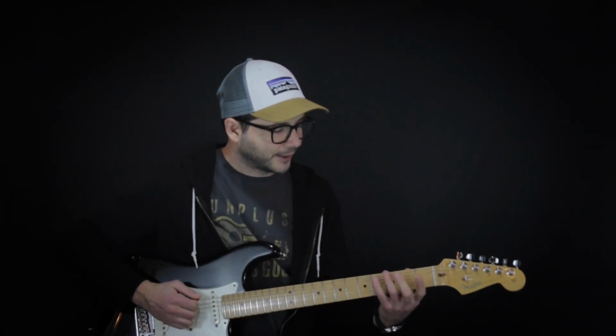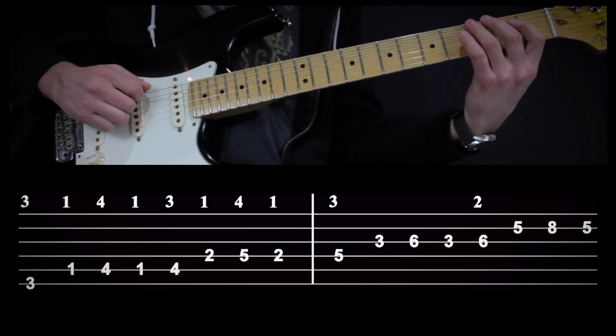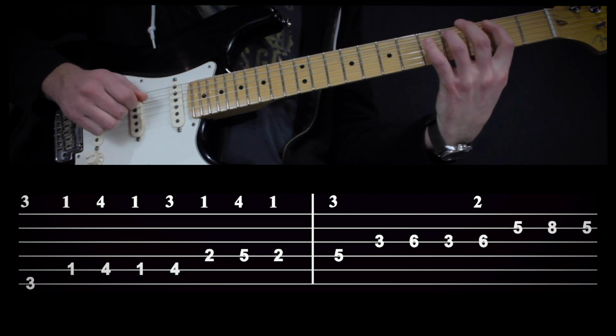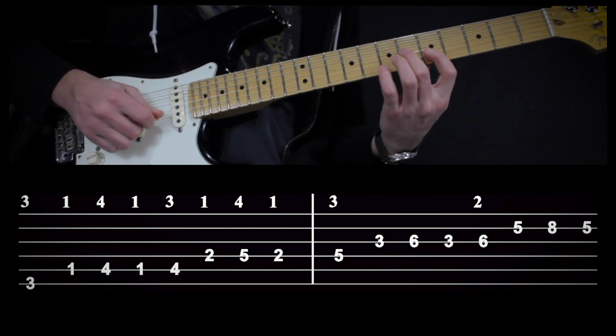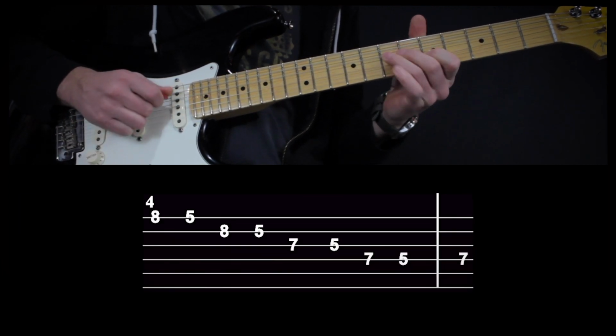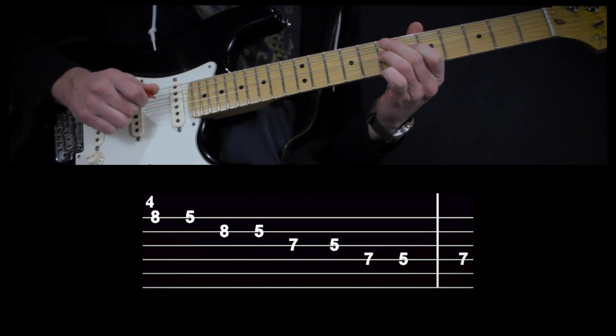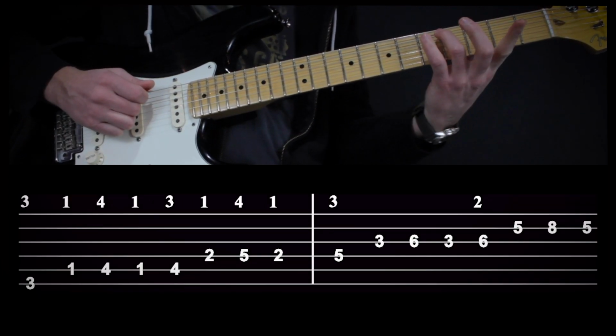So I'm going to start on the 3rd fret of low E and do a little pattern that's going to go like this. Minor pentatonic. Again, a little faster. And notice that I use a slide for each new position.